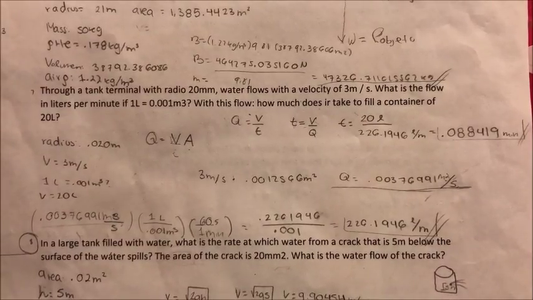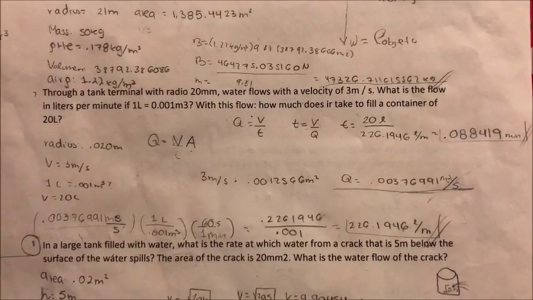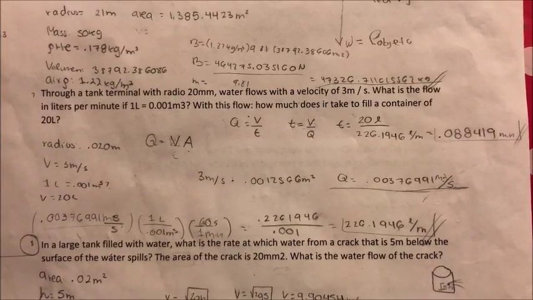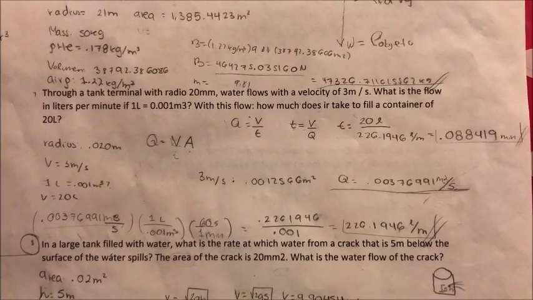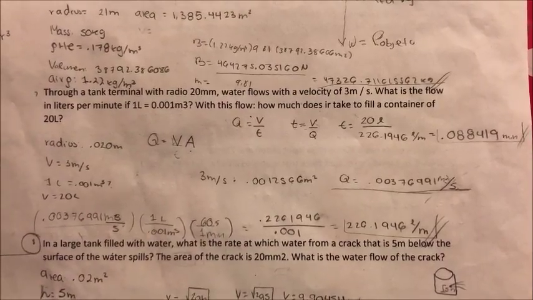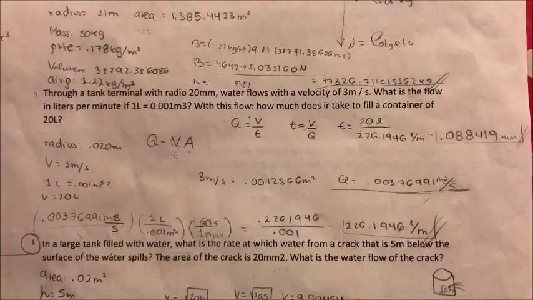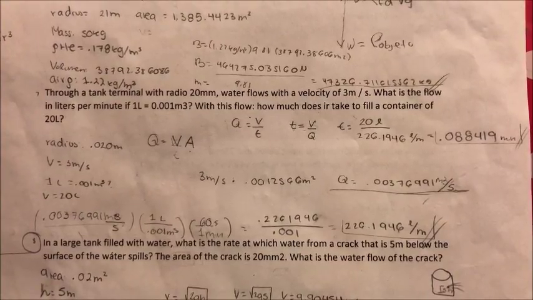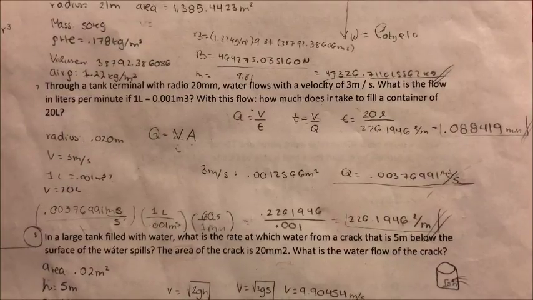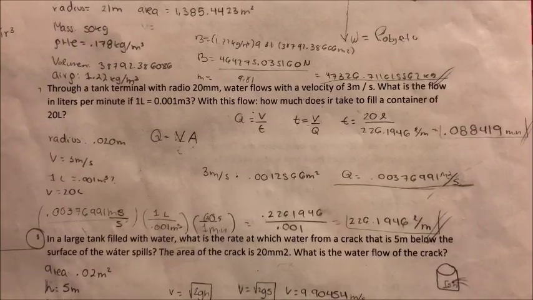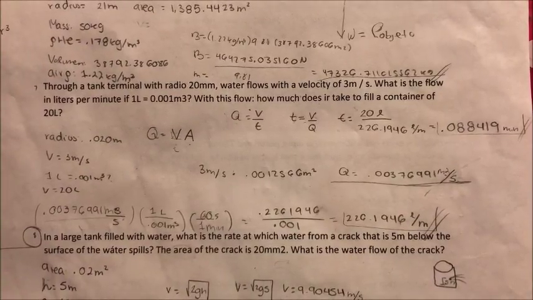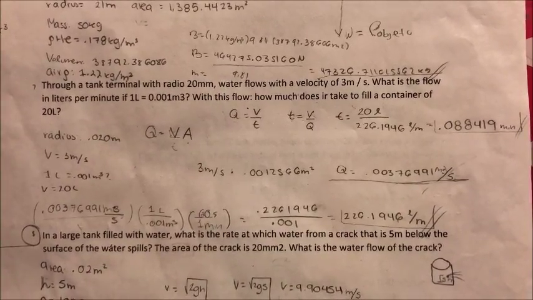The seventh problem says, through a tank terminal with radius 20 millimeters, water flows with a velocity of 3 meters per second. What is the flow in liters per minute if 1 liter equals to 0.001 meters squared? And with this flow, how much does it take to fill a container of 20 liters? Well, the problem already gives us the radius, that it's 0.020 meters, the velocity, that is 3 meters per second, and the volume, that is 20 liters.